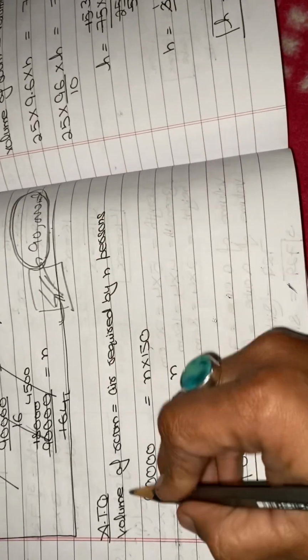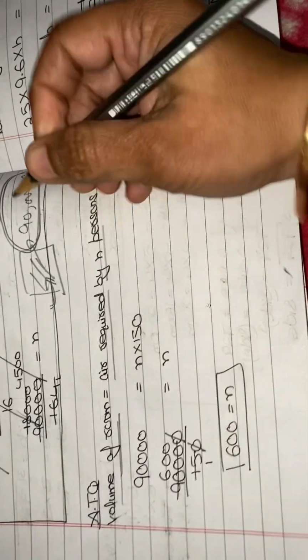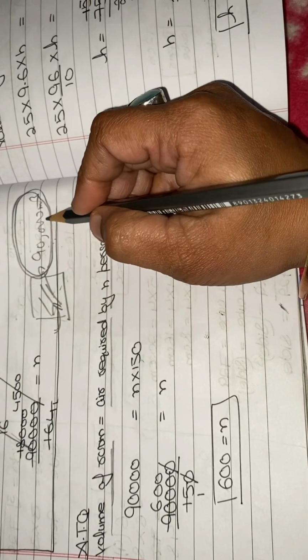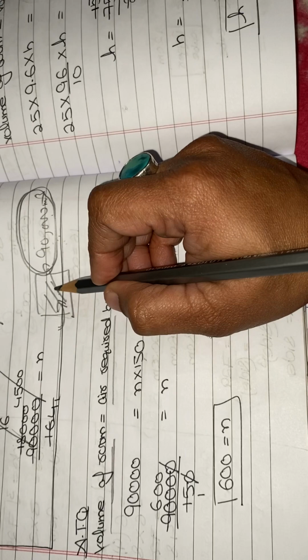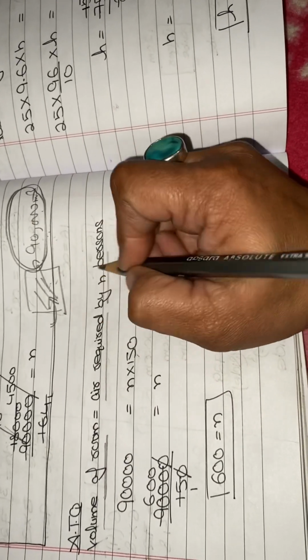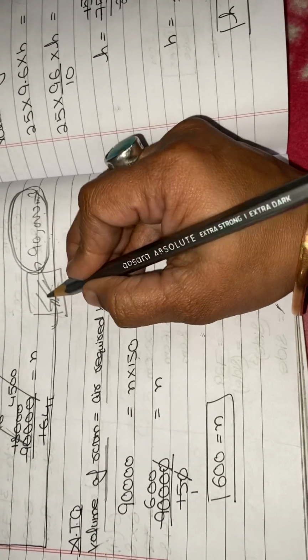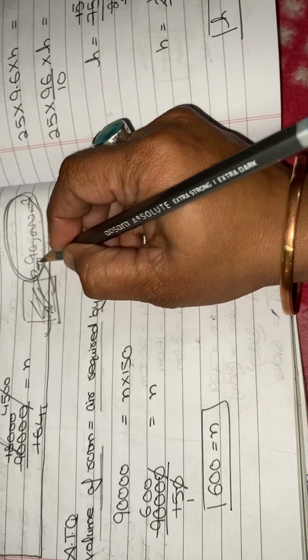So volume of room is equal to air required by n persons, because the volume of room is 90,000 meter cube, not only for the persons but also for the air. If there are n persons in the room, then they will use that volume of air.